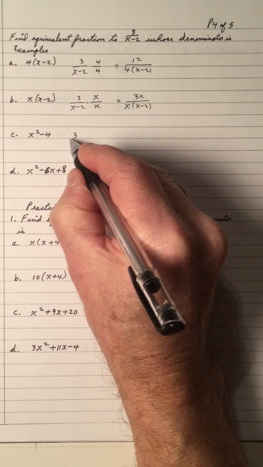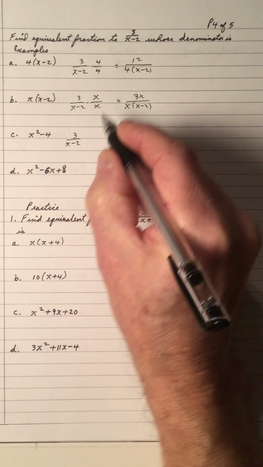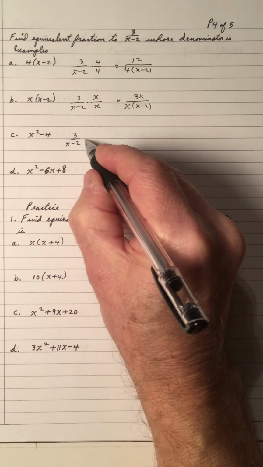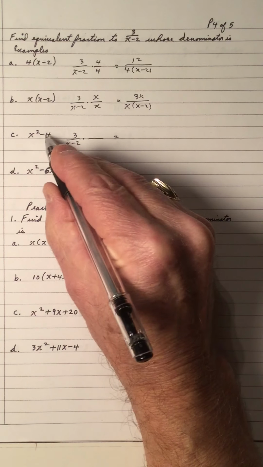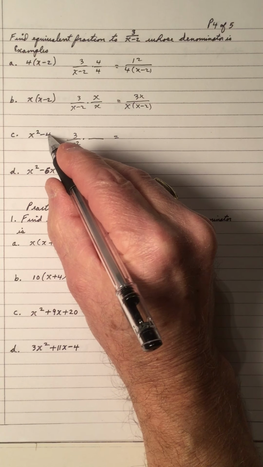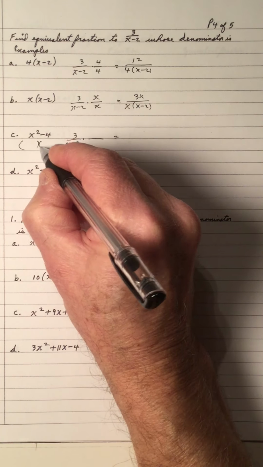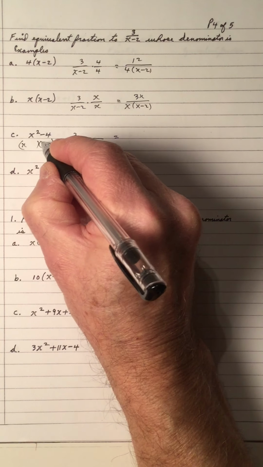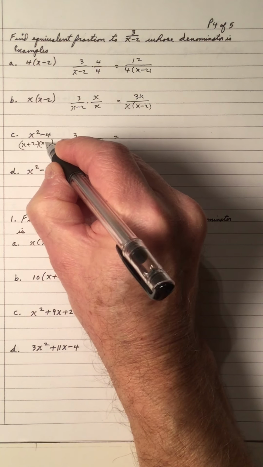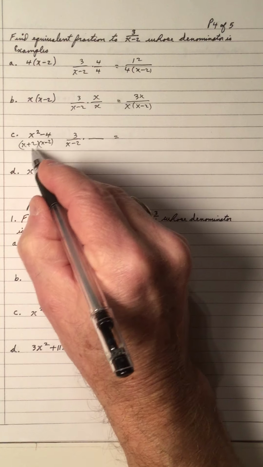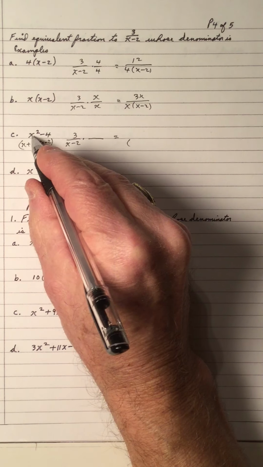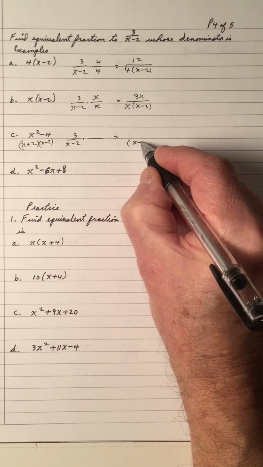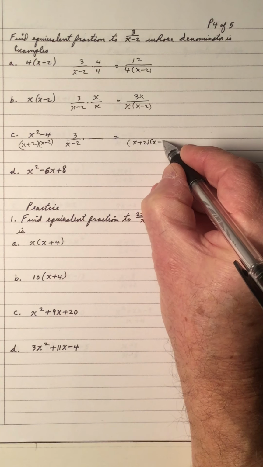And we need, our fraction is this one. We've got to multiply it by whatever. Let's see. We have x squared minus 4, but we've got to factor this. Always look at the factored form. x plus 2, x minus 2. When you have it factored, then you can see what you've got to multiply. So really, x squared minus 4 is the same as x plus 2 times x minus 2.